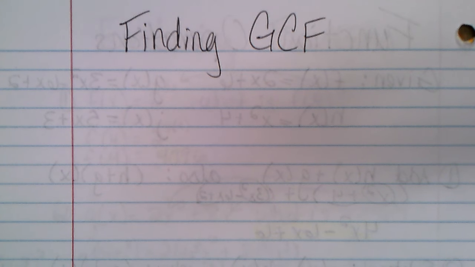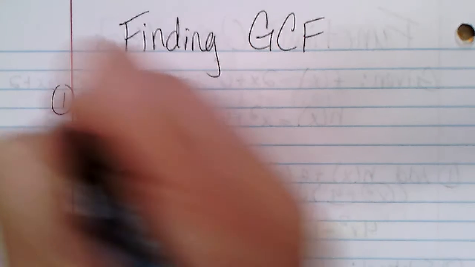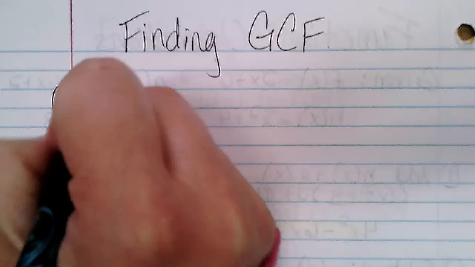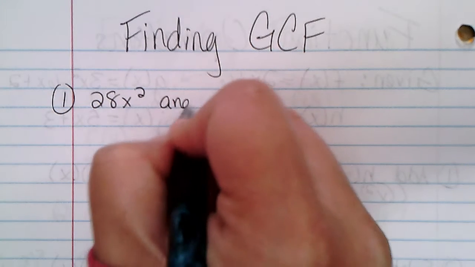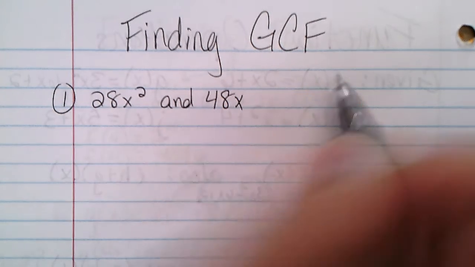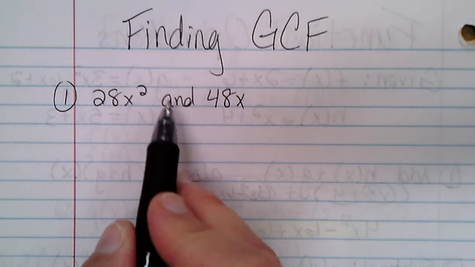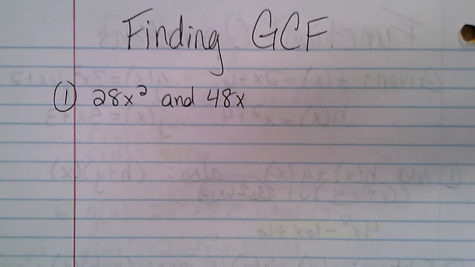So what I found is the upside down birthday cake method, or upside down division, is really just a whole lot quicker, and it's going to help us later on, and you'll see more about that later. So let's start with this one. Let's find the GCF of 28x squared and 48x. Now eventually that word "and" is going to be replaced with a plus or minus sign, but for today we're not going to worry about that.